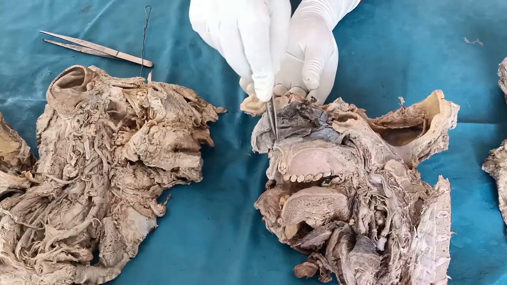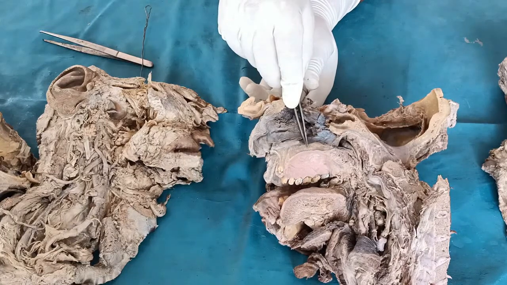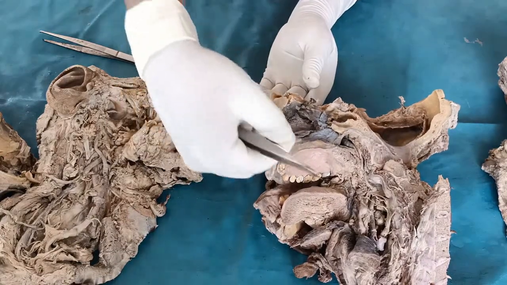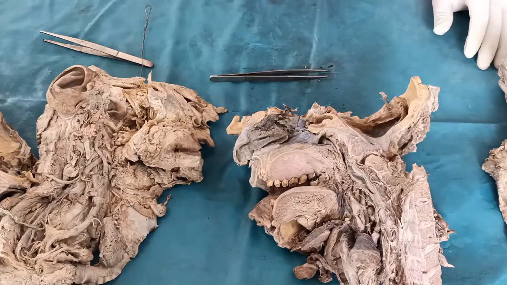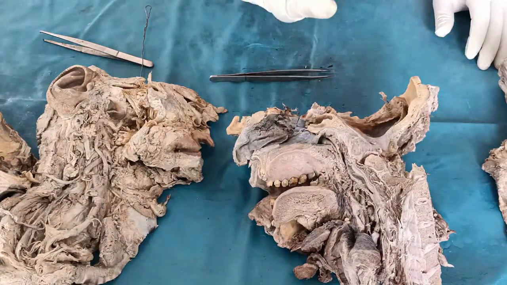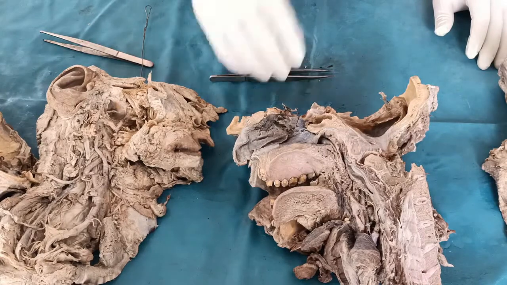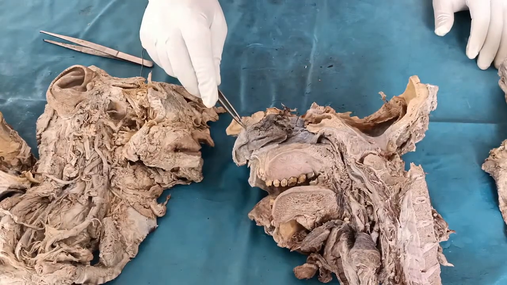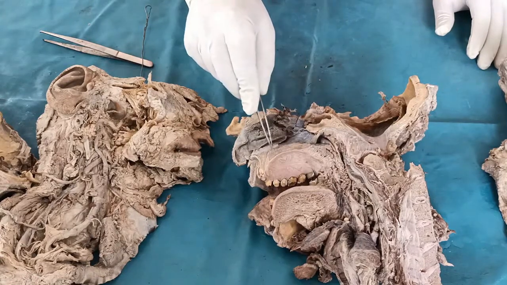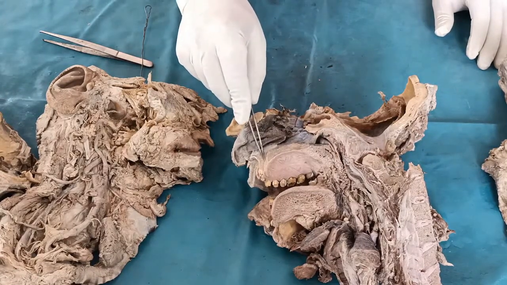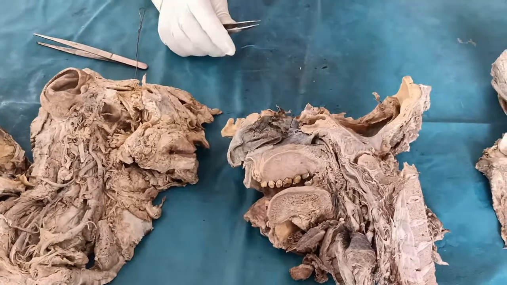One is incisive crest, crest of maxilla, crest of palatine bone. Crest means the small projections that are coming up. Nasal septum is formed by perpendicular plate of ethmoid, vomer, septal cartilage. Along with that, nasal bone, nasal spine of frontal bone, sphenoid bone, crest of palatine bone, crest of maxilla, and incisive crest. This is lined by mucous membrane that we will write.